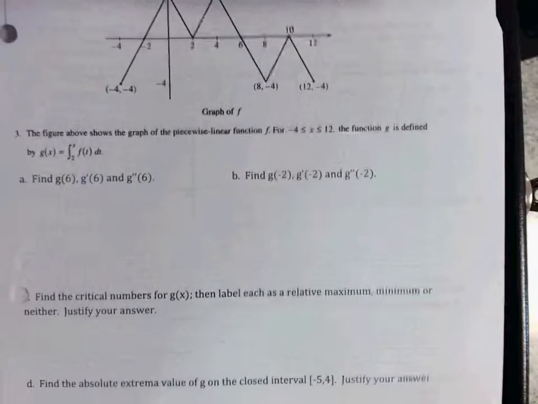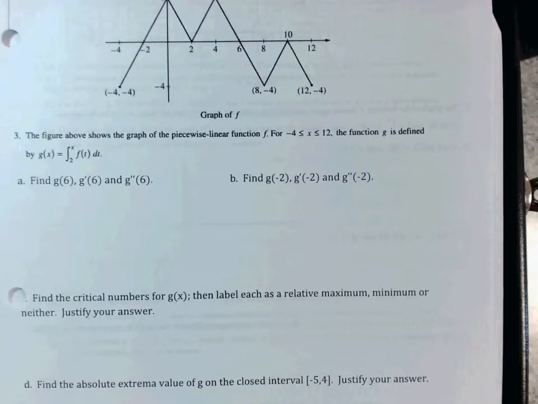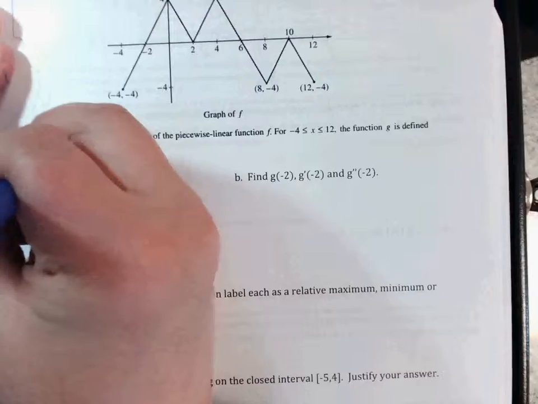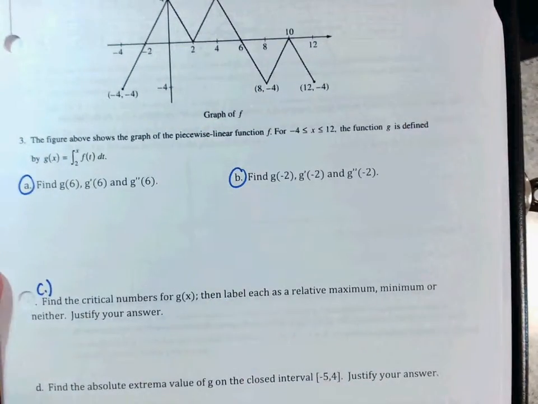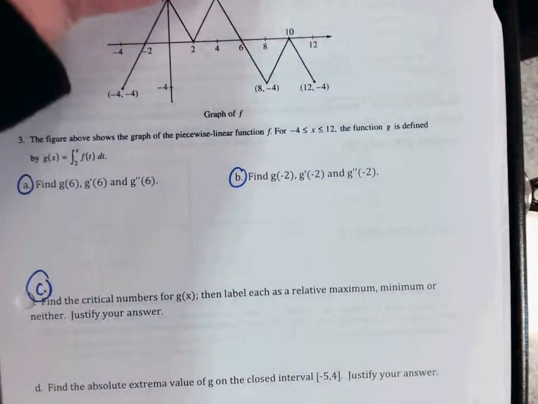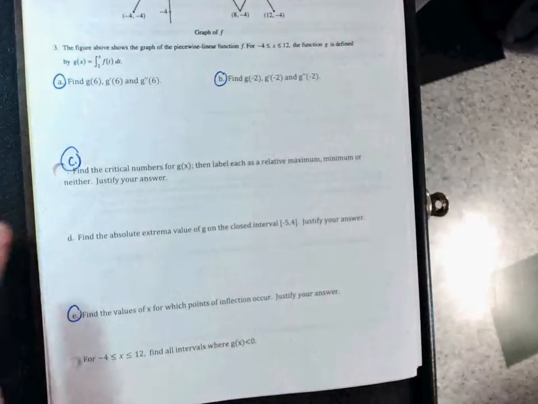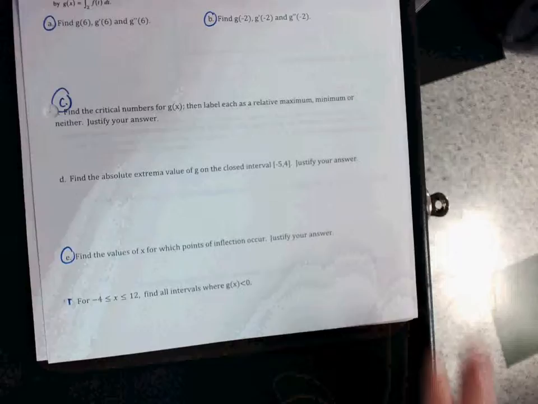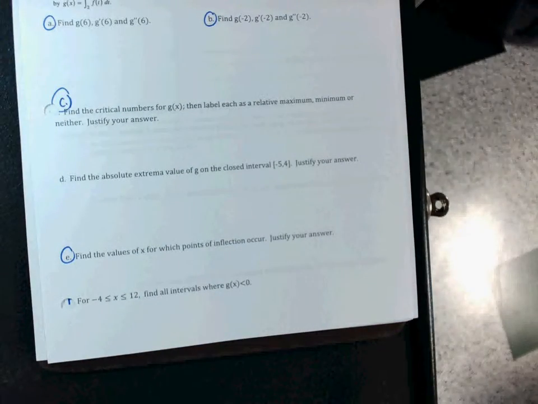Okay, ready? Next one. That was fun. All right. What I want you to do now with your little shoulder buddies is parts A, B, C, and E. Okay? A, B, C, E. You can do it. Okay, turn it over. Let's go.